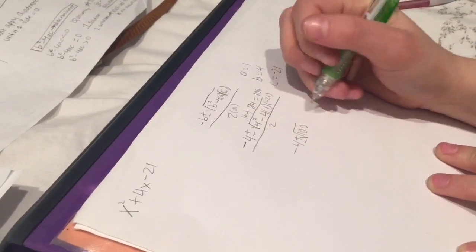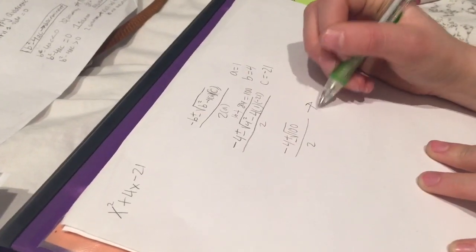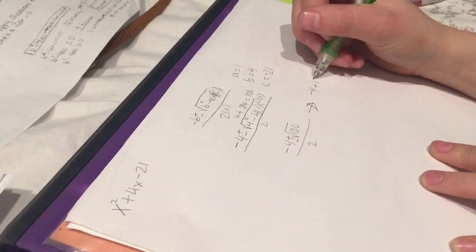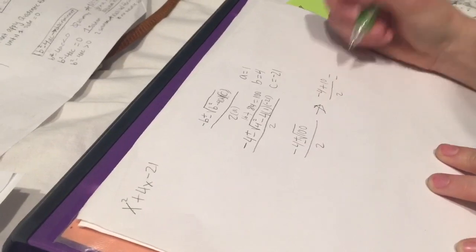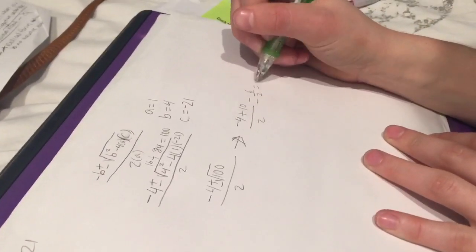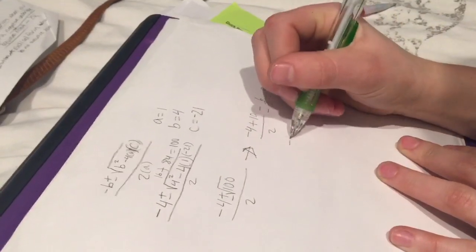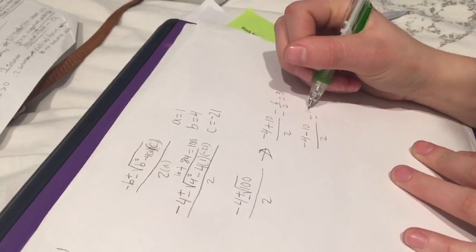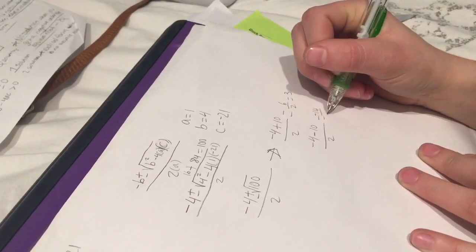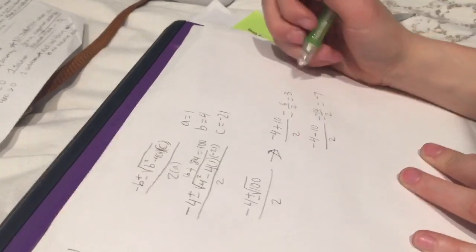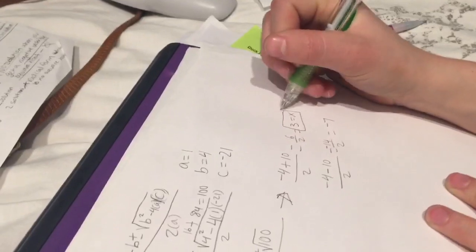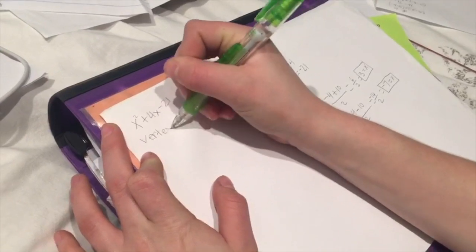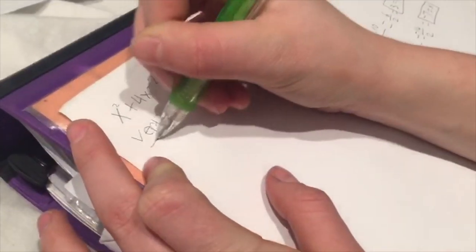So -4 plus or minus the square root of 100, divided by 2 is going to be -4 plus 10 divided by 2, which will be 6 over 2, which simplifies to 3, and then -4 minus 10 divided by 2 is going to be -14 divided by 2, which simplifies to -7. So x equals 3 and x equals -7.